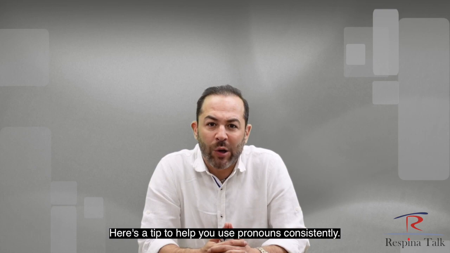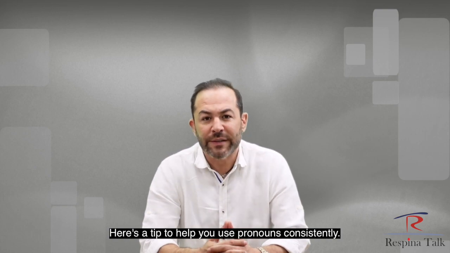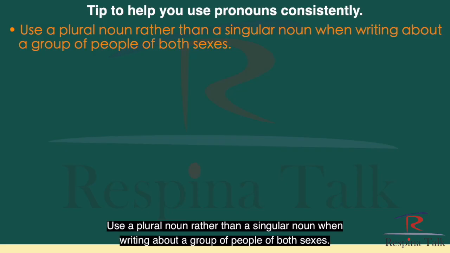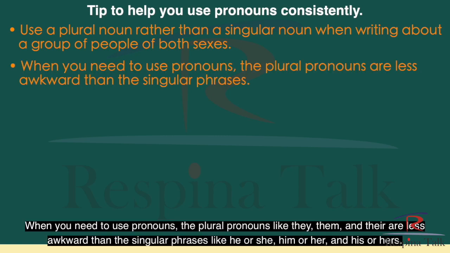Here is a tip to help you use pronouns consistently. Use a plural noun rather than a singular noun when you're writing about a group of people of both sexes. When you need to use pronouns, the plural pronouns like they, them, and their are less awkward than the singular phrases like he or she, him or her, and his or hers.